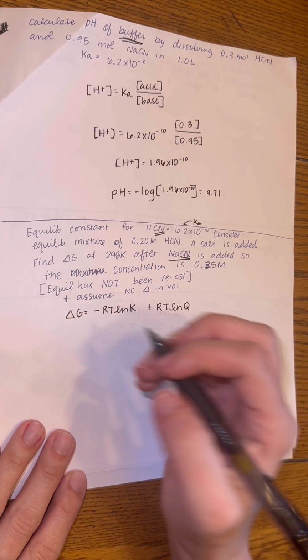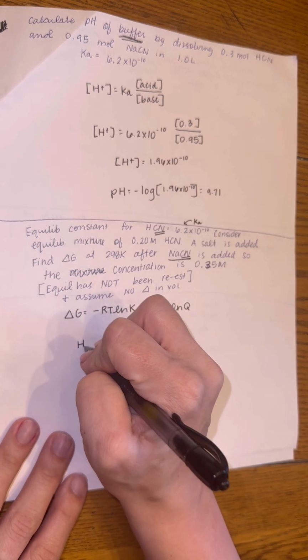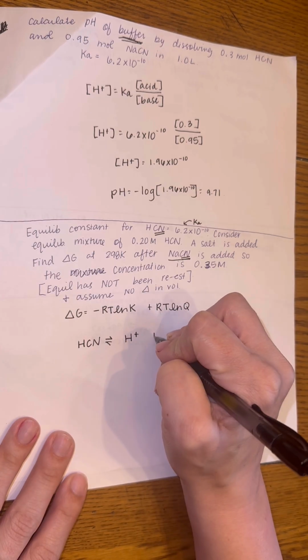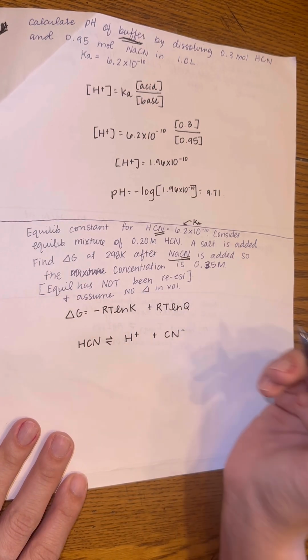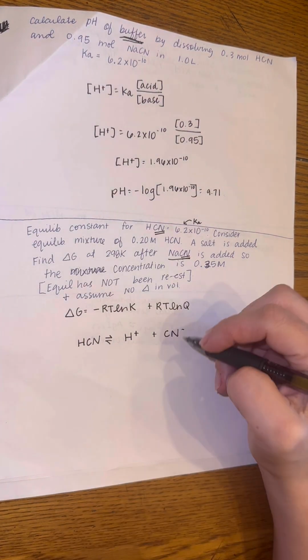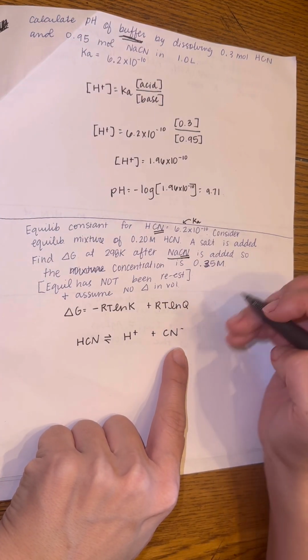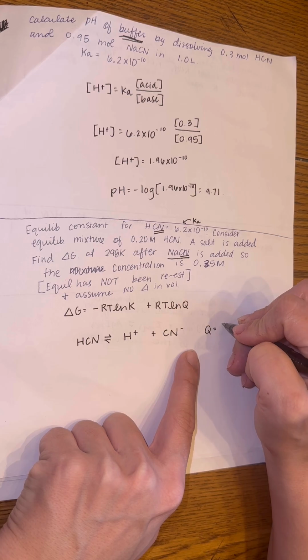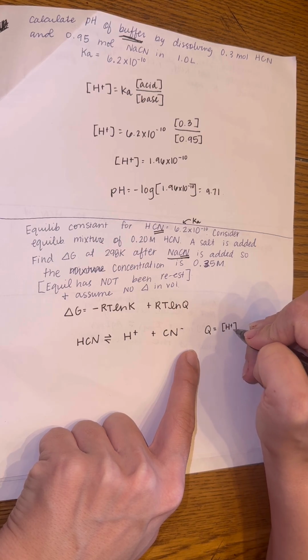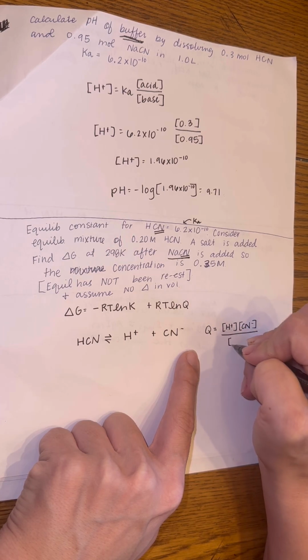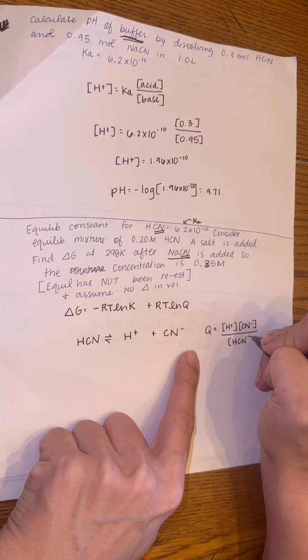So let's think about this. We have HCN, our acid, and it was at equilibrium with this formula right here, right? And so what we can do is we can go through and we can figure out how we mess these up, specifically CN. So if I looked for Q when we're not at equilibrium, it would be hydrogen concentration times cyanide concentration over our acid concentration, right?